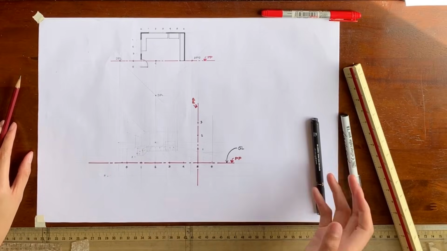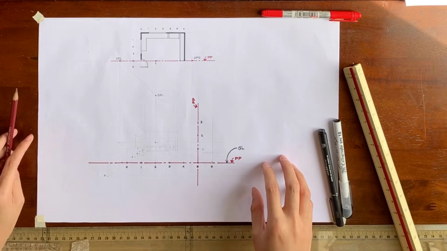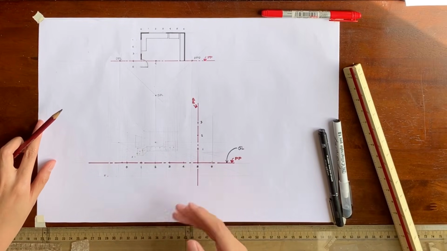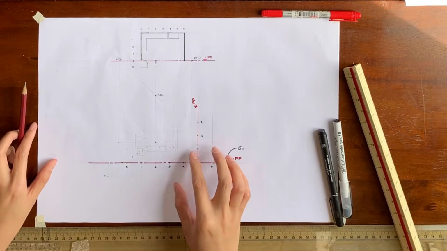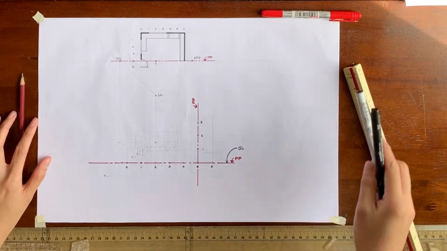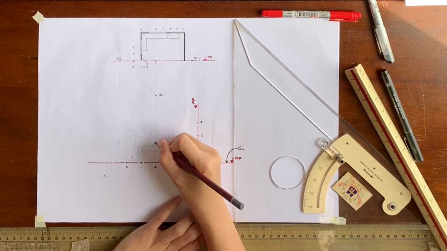We are now going to draw our one-point perspective drawing. As you can see there, I have already used my time to draw the construction lines for this, so that it will be easy for me and for you as well to understand it. I have also established our SP here.